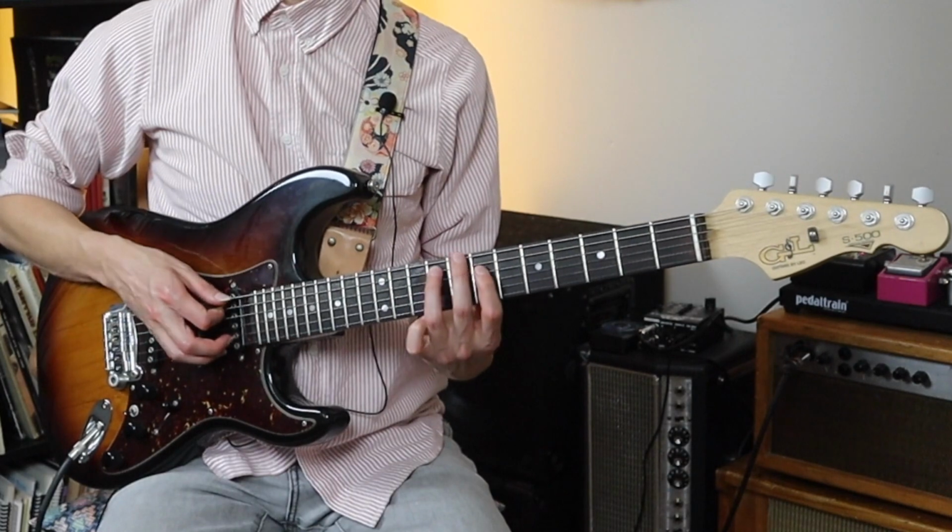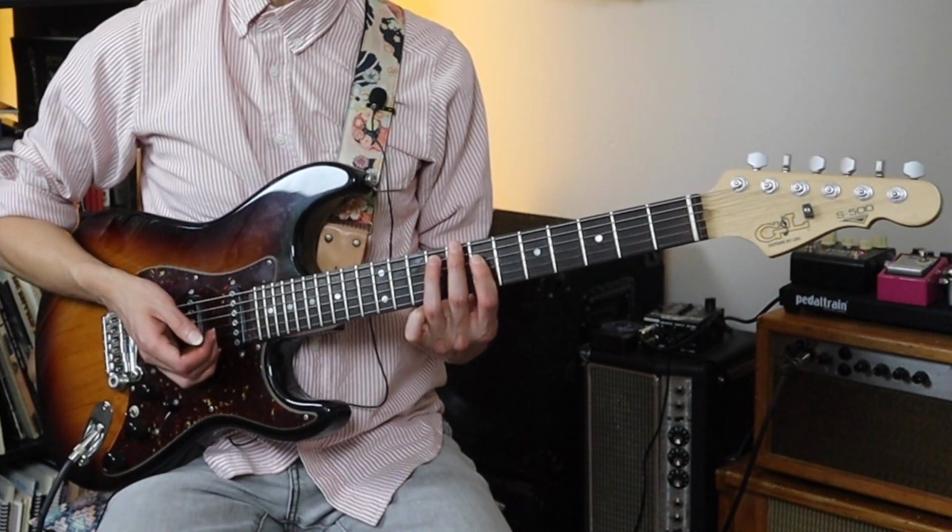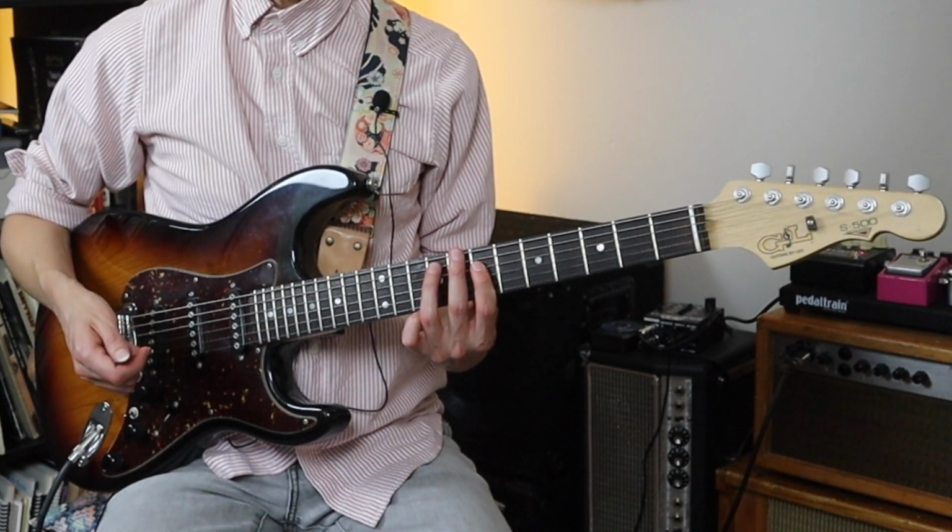Now take this G diminished triad and lower the entire voicing by a half step. That gives us our F-sharp diminished triad in second inversion.